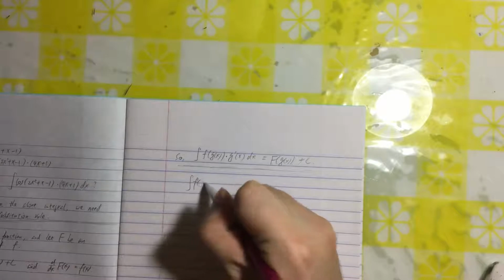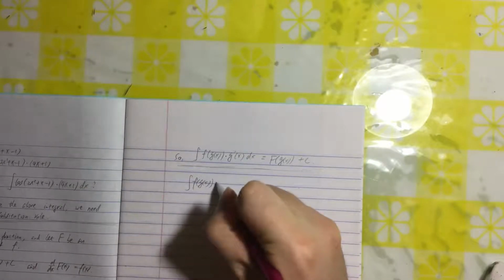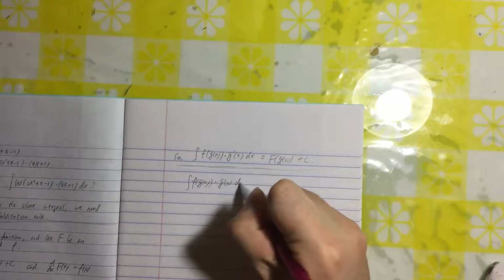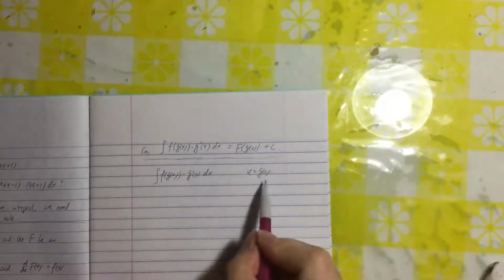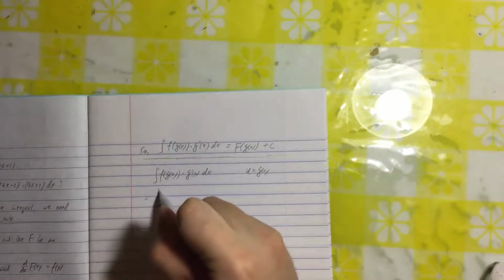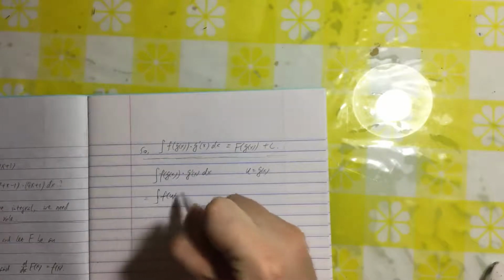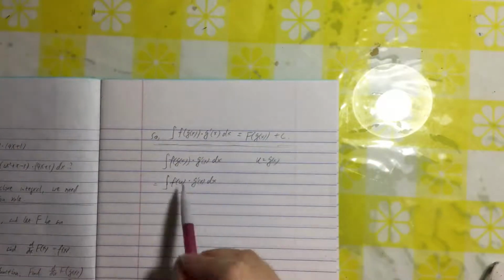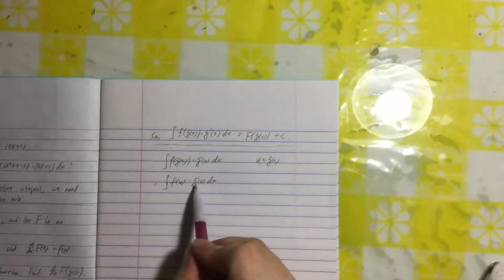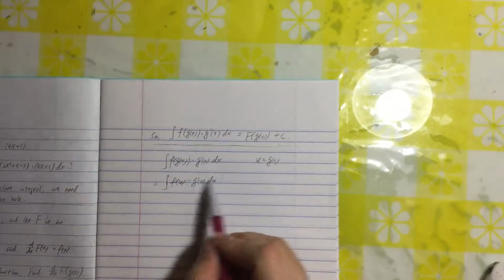Think of this. Integral of f of g of x times g prime of x. If I let u be g of x, I have integral of f of u times g prime of x times dx. Now, this integral contains two variables. How can we simplify this expression? How can we simplify g prime of x dx?